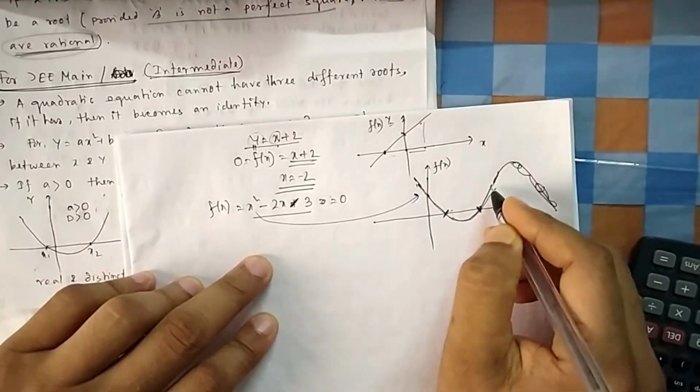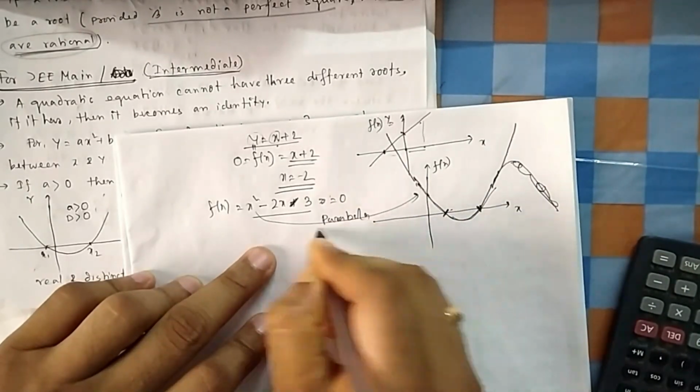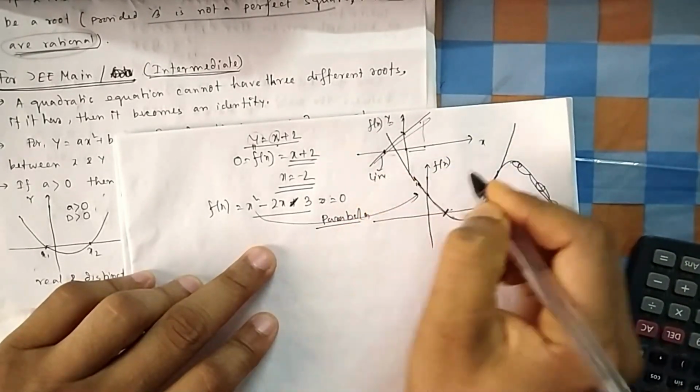So it cannot take another curve. So it should go like this. This shape is known as a parabola. This has a specific name. Suppose this is the name of a line. So this name is known as a parabola.